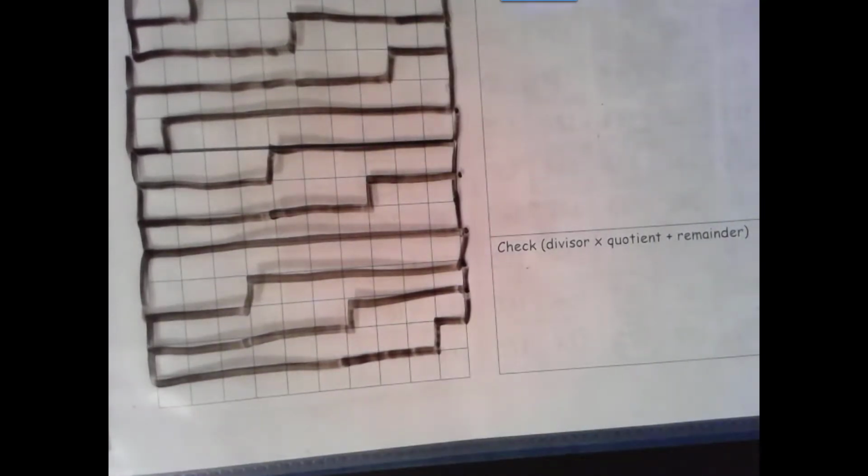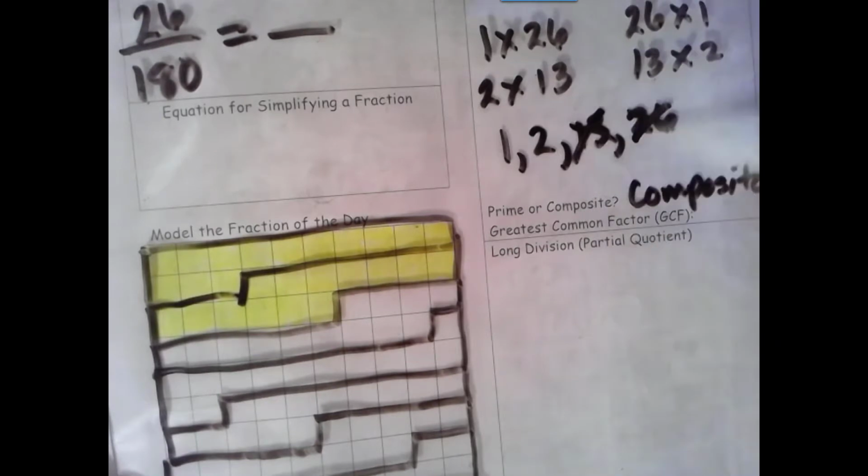But I have 11 left over. So I have a remainder. That means 13 is not a factor of 180, so it can't be our greatest common factor. So now let's try 2.